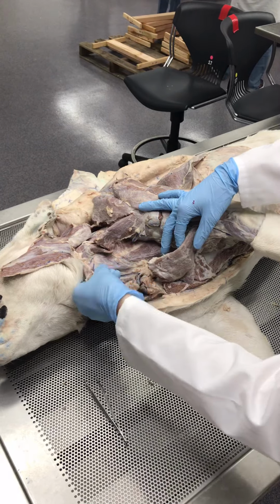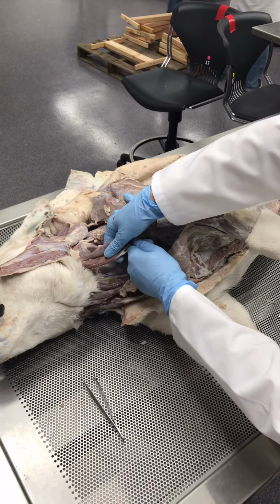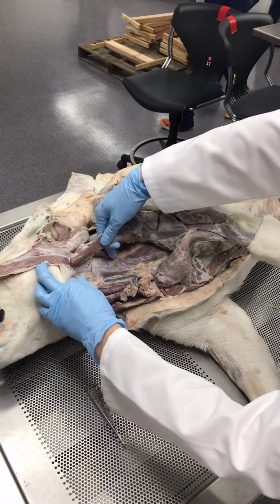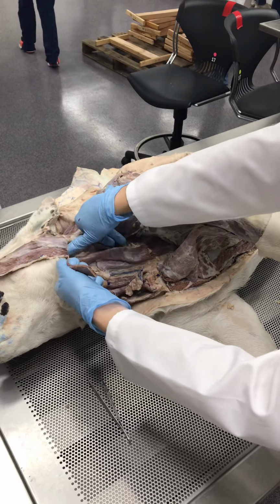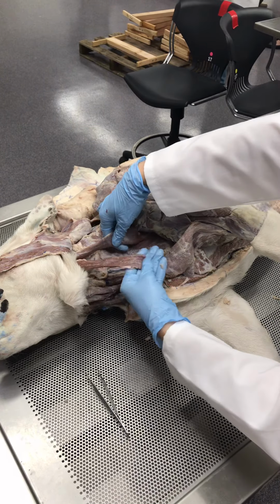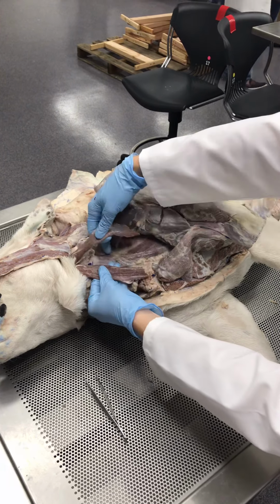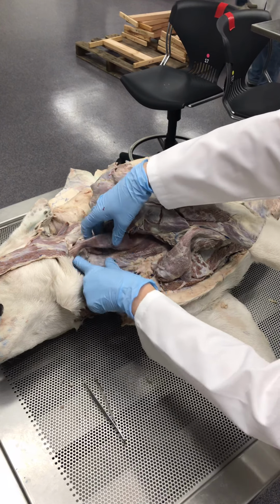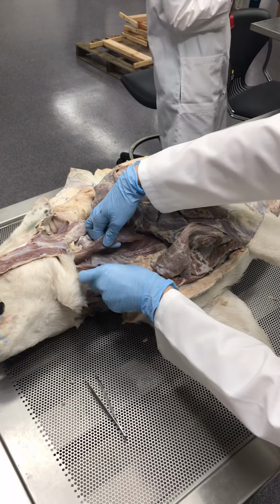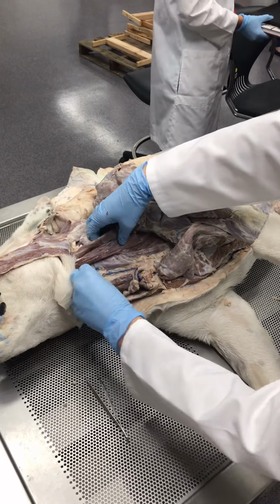And then here are your Sternocephalicus muscles, your mastoid part. This is the mastoid part. It is a little bit more ventral, and then your occipital part is going to go up to your occipital, I believe maybe the nuchal crest of the occipital bone.